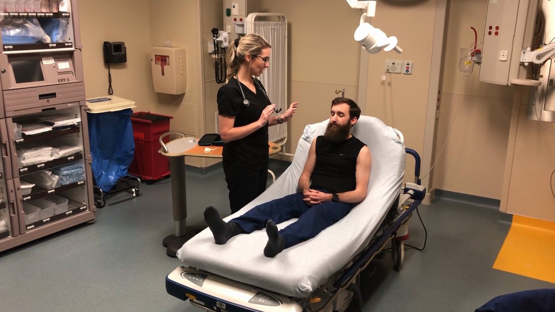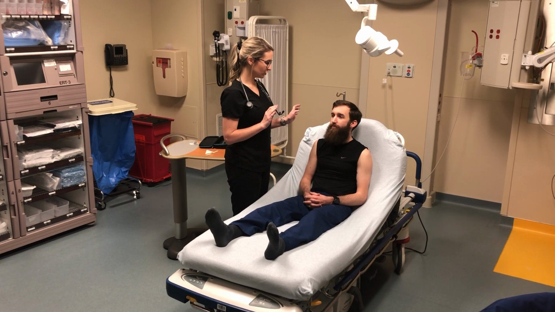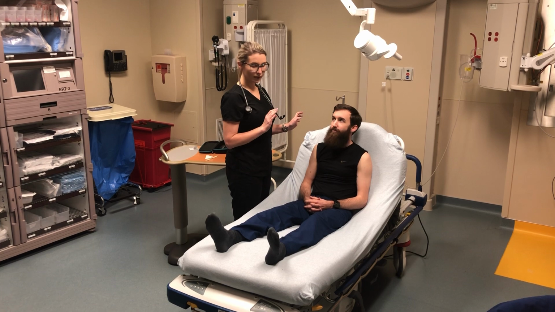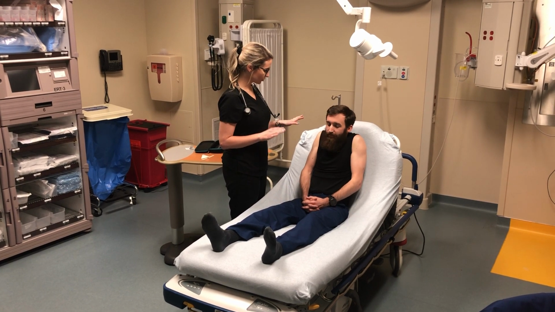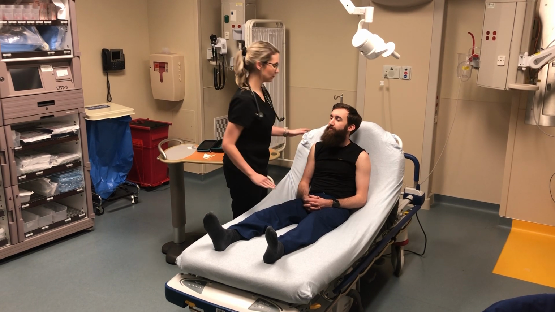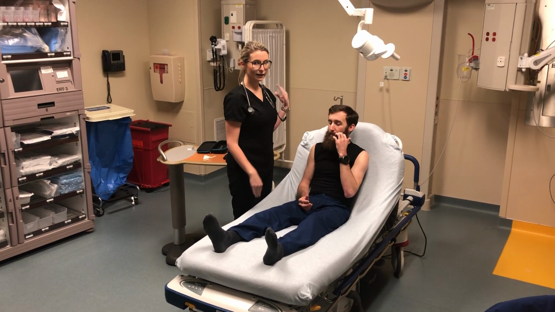So for your neck, we will check your range of motion. I'm just going to let you turn your neck from side to side for me. Alrighty, I'm going to let you shrug your shoulders. Let's shrug one more time. Alright, so his muscles are appropriate in the neck.